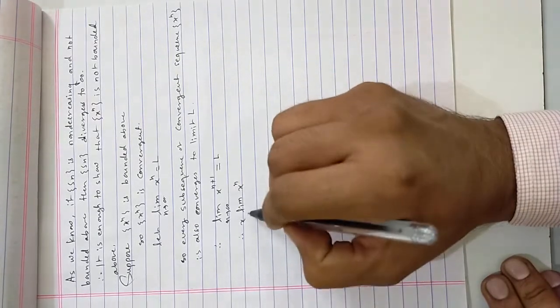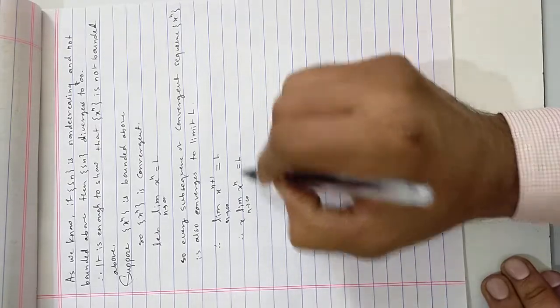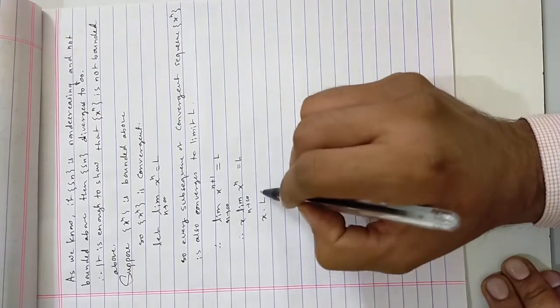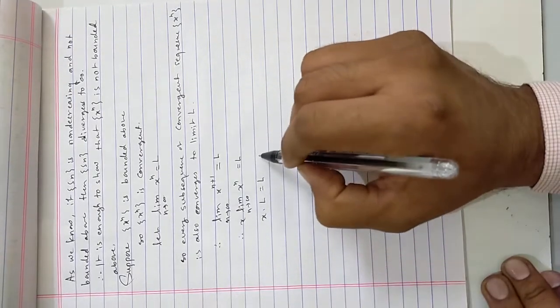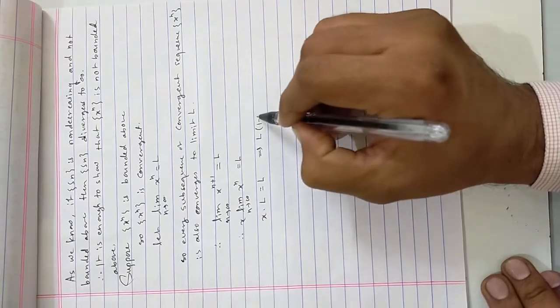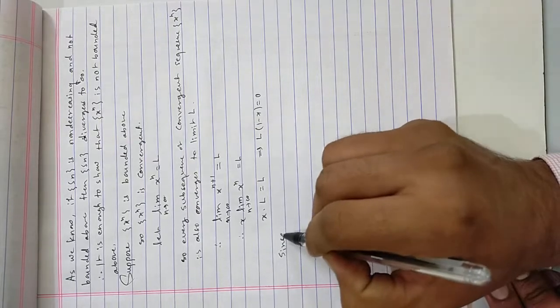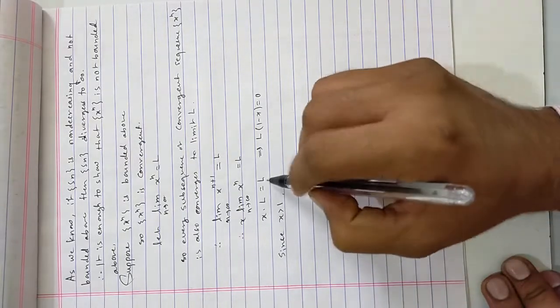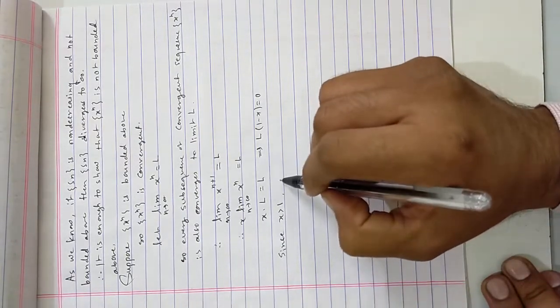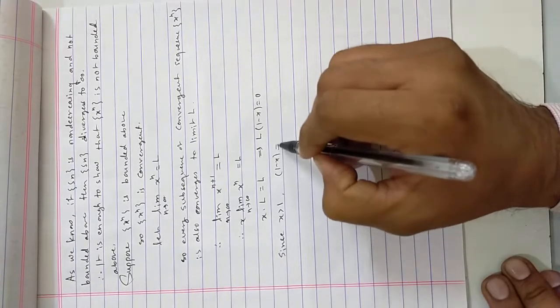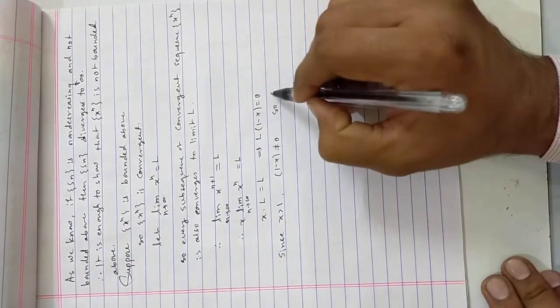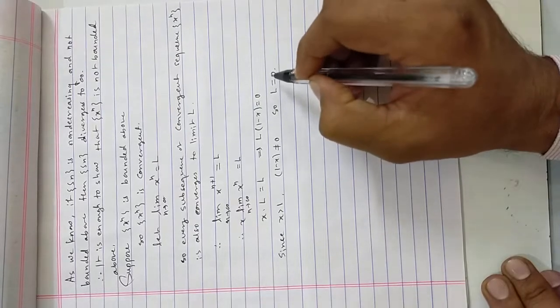this thing can be written as x into L equal to L, or L into 1 minus x is equal to 0. But since x is strictly greater than 1, 1 minus x will not be 0, so L has to be 0, right?